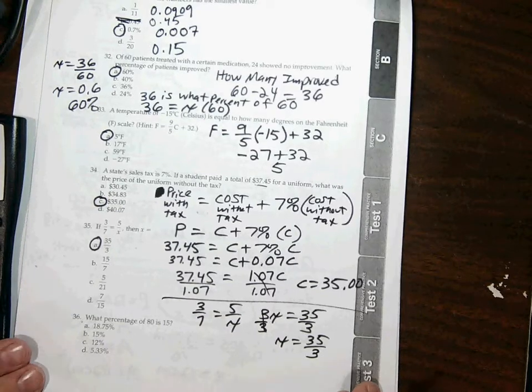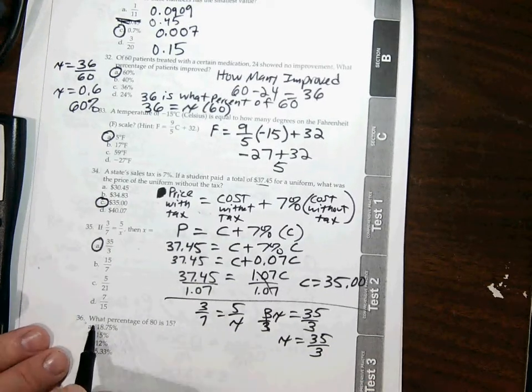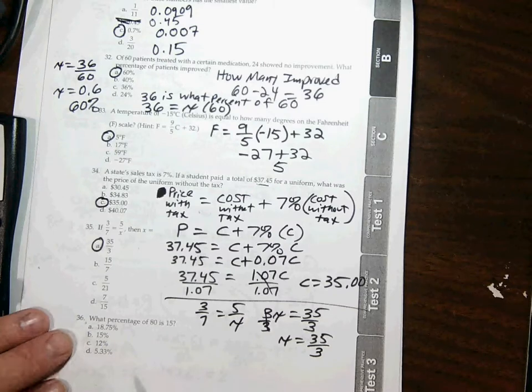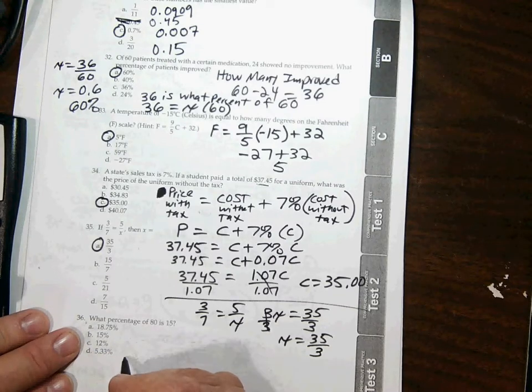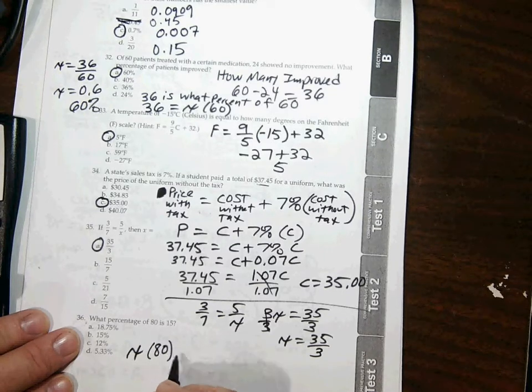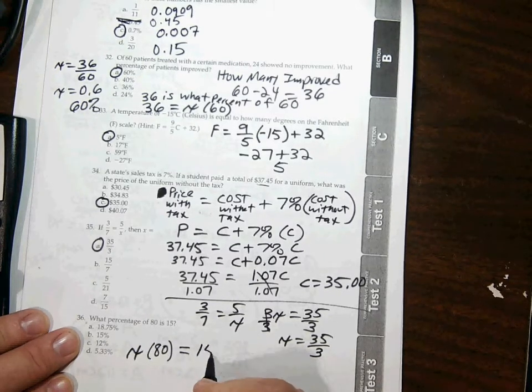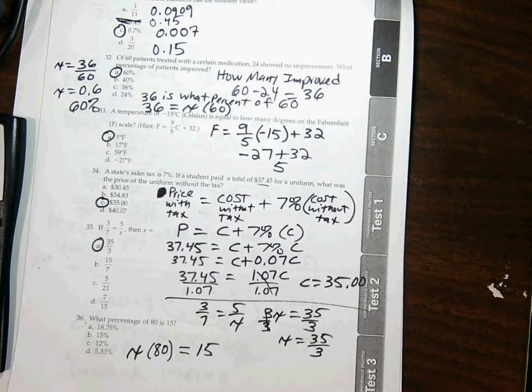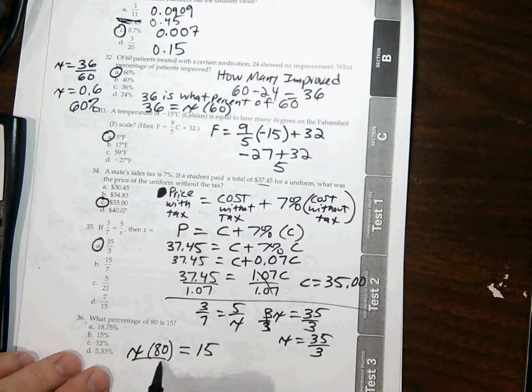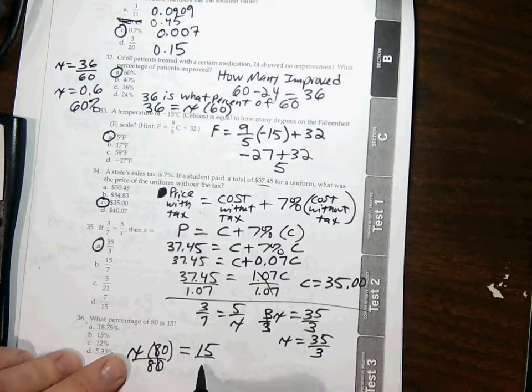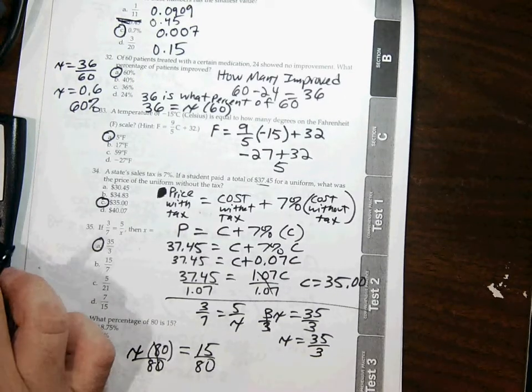Classic percentage question, right? We've answered this a million times. What percentage of 80 is 15? What percentage? That's my unknown. X. Of means times 80. Is means equals 15. X times 80 equals 15. Solve for x, but I'm being asked to show it as a percentage. When I do this little maneuver, I just get a straight decimal. I don't get a percent.